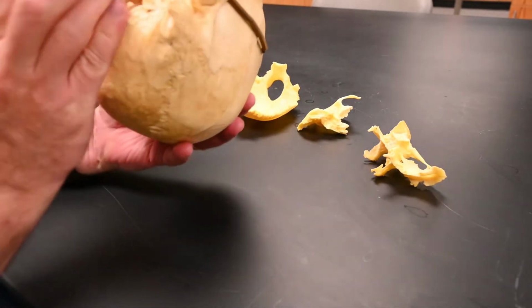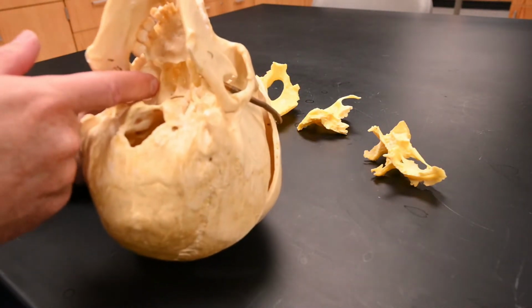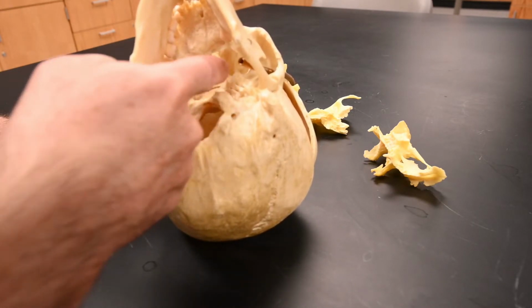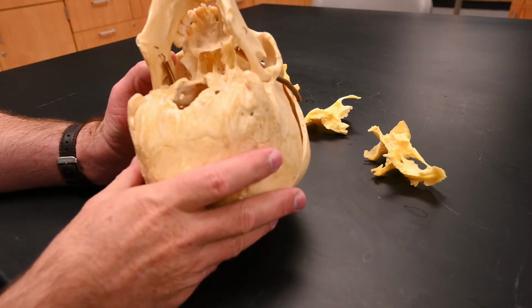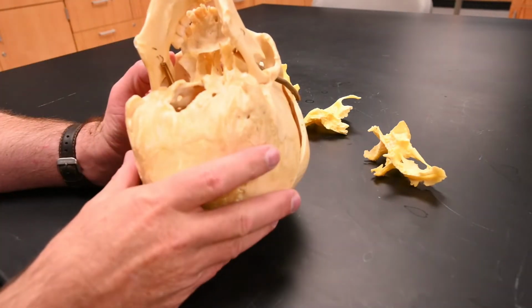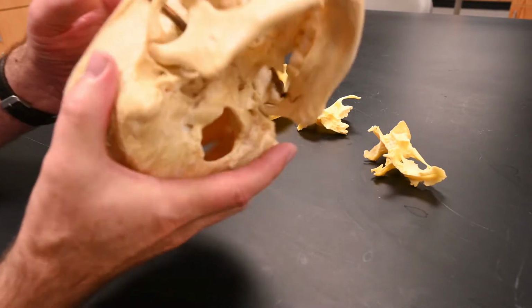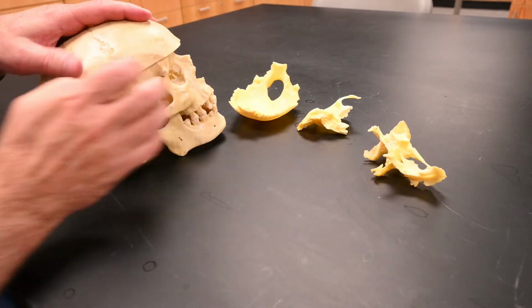From underneath, when we look at the sphenoid, the only part of the sphenoid we really see are the pterygoid processes here and here on either side of the nasal openings. These are part of the dermal skeleton, part of that palatal series of dermal bone. The remainder of the sphenoid bone is found on the inside of the skull in here.